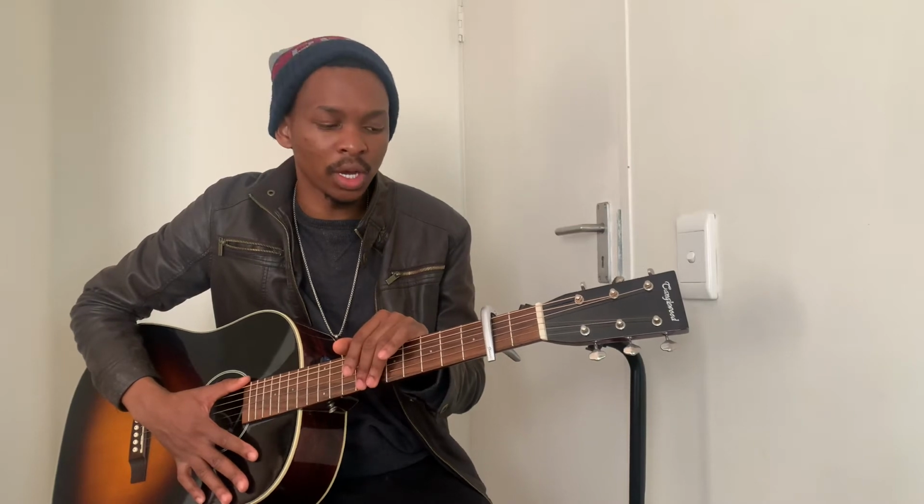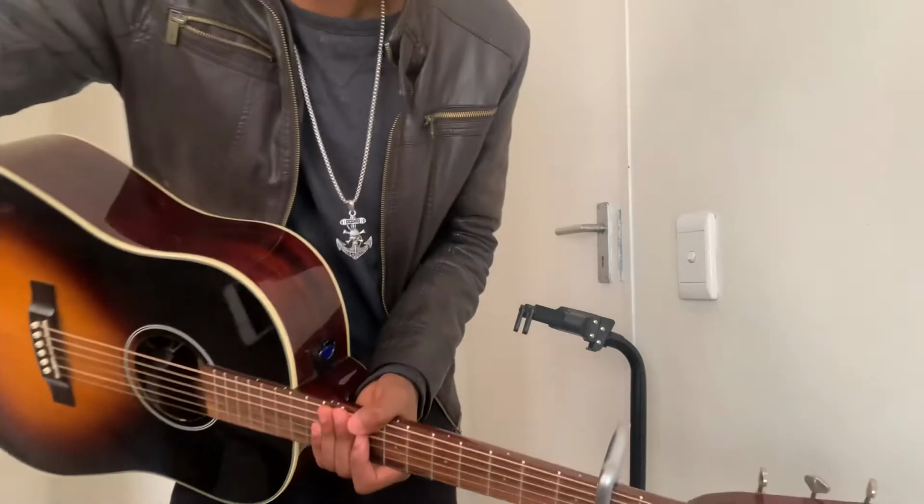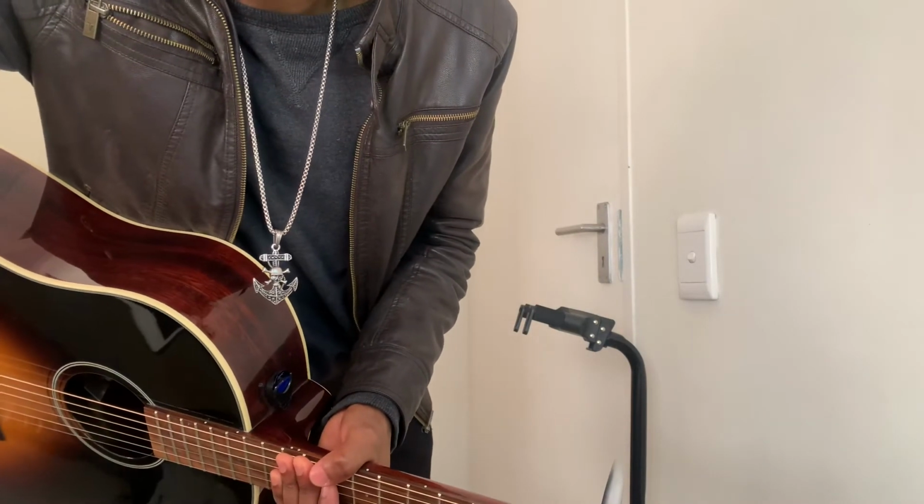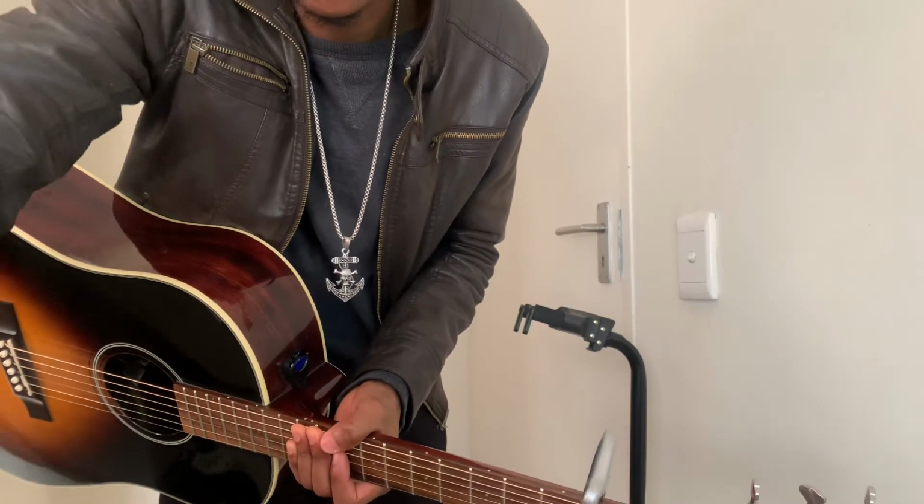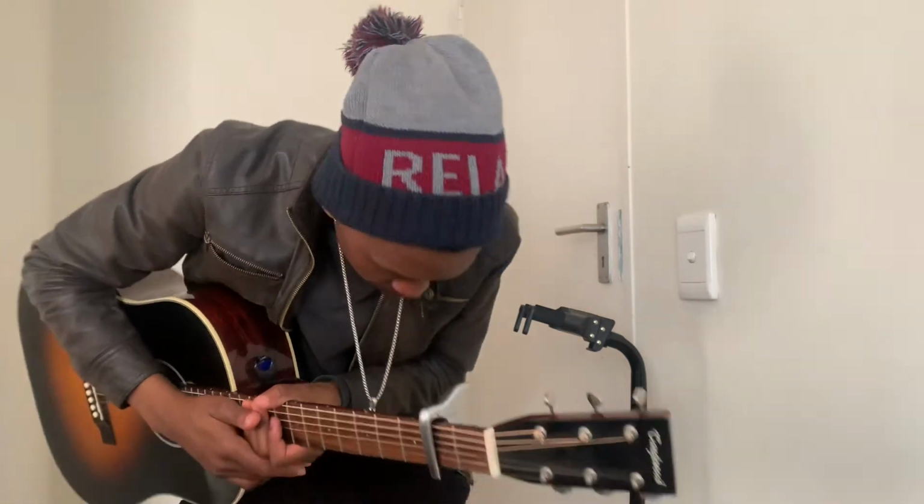So the most important thing about these shapes is that they can be moved around the guitar neck, right? I know that sounds like Greek or gibberish to you now, but it's very crucial. But you'll see in a second what I mean, right? So what I'll do first is that I'll show you.